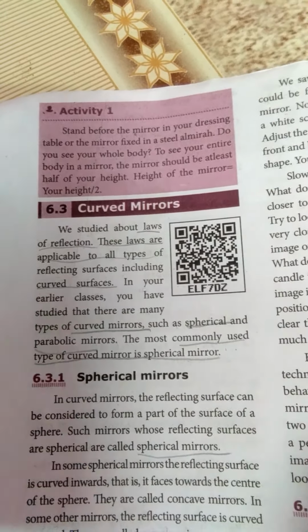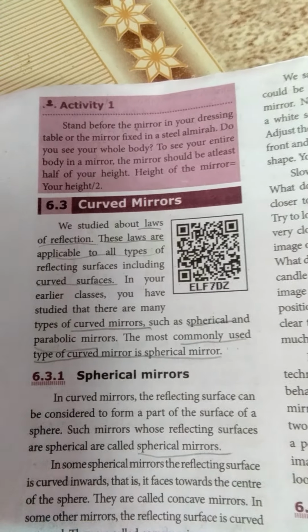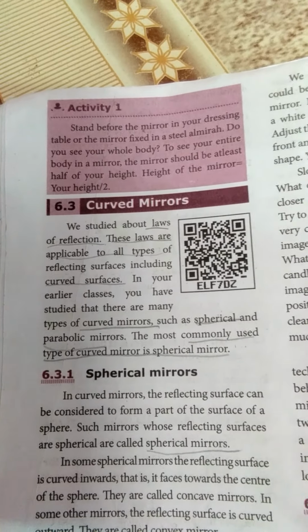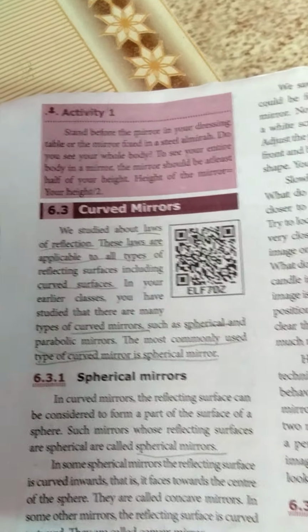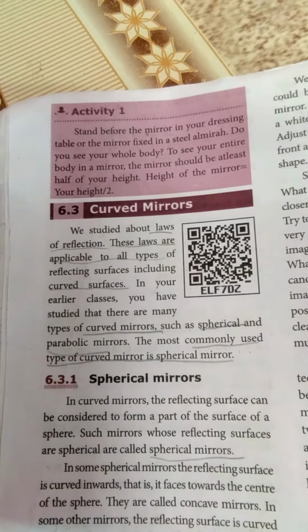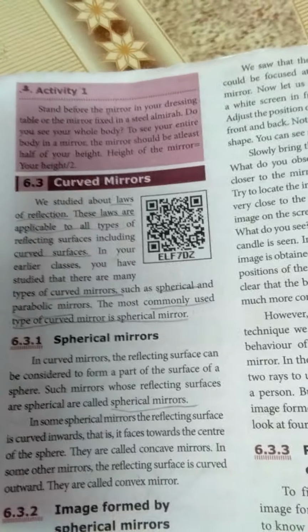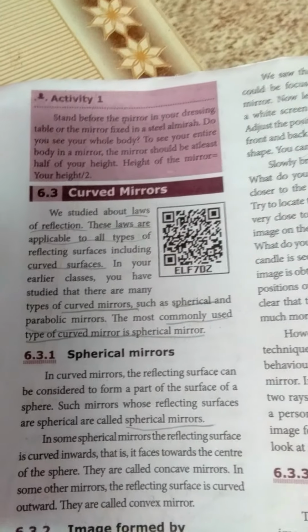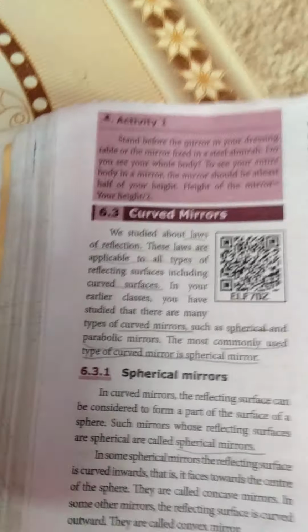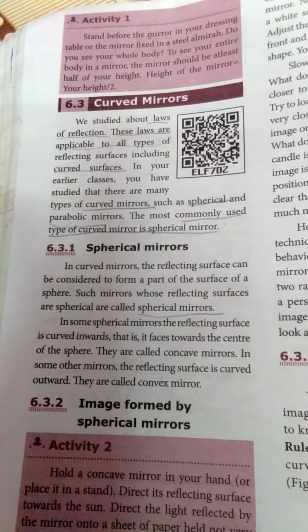In your earlier classes, you have studied that there are many types of curved mirrors, such as spherical mirrors and parabolic mirrors. The most commonly used type of curved mirror is the spherical mirror only. For the spherical mirror, we use the curvature to reflect.